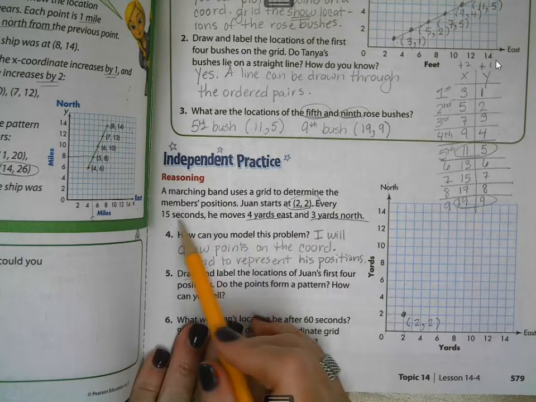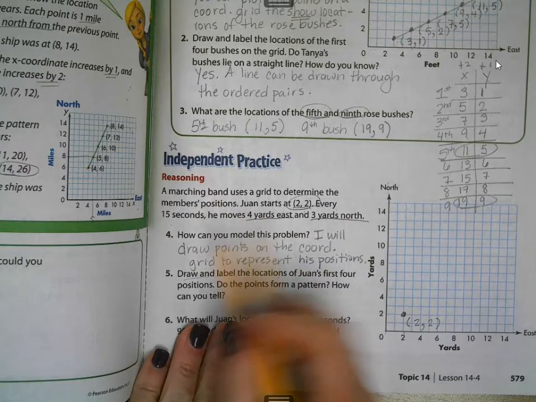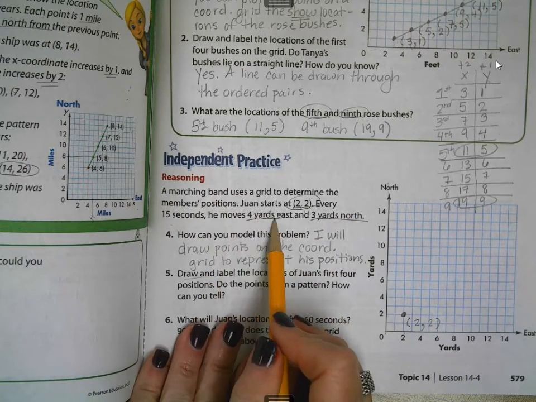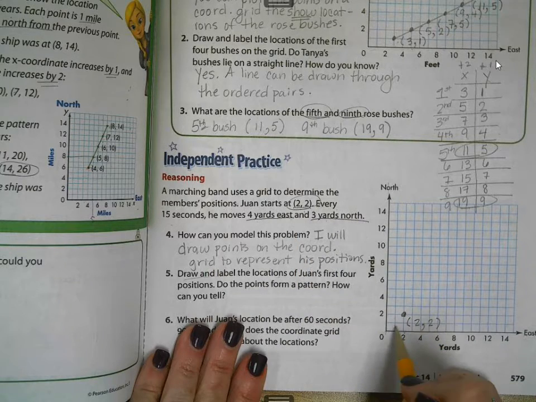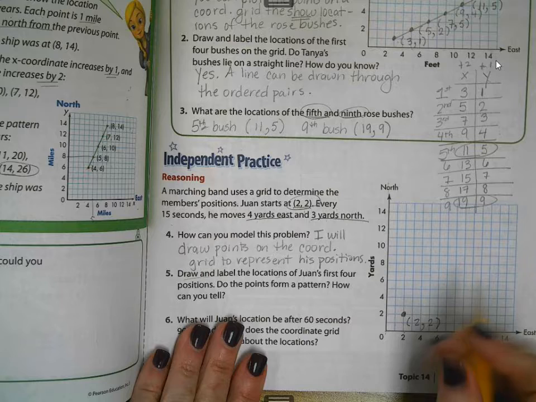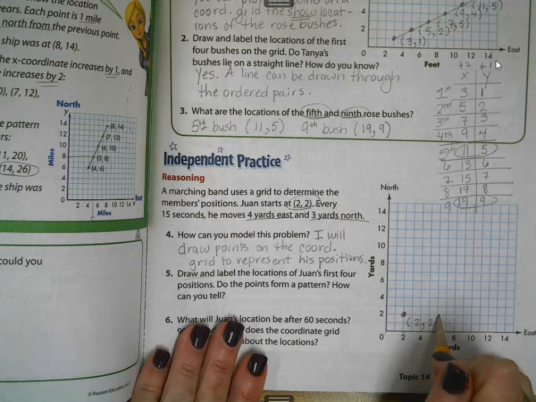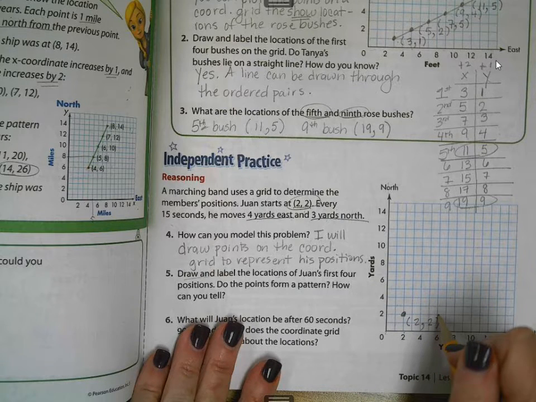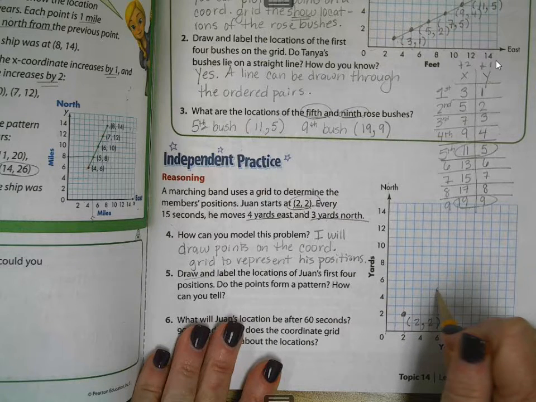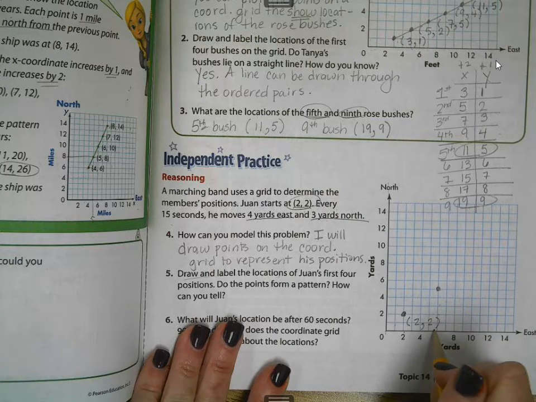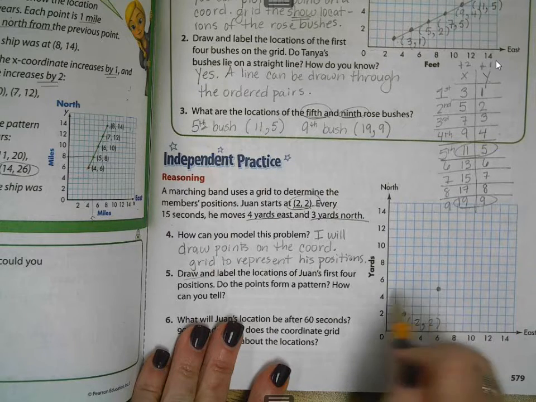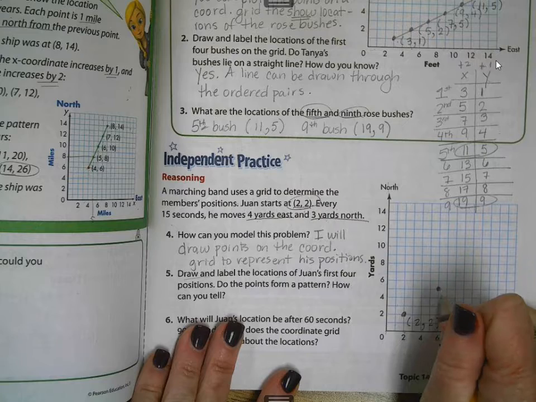So what it says happens every 15 seconds, he moves 4 yards east and 3 yards north. So 4 yards east, each one is a yard, looking at my increments. So 1, 2, 3, 4 east. And how many north? 3. 1, 2, 3. So his second point is located at 6, 5. And I know it's 5 because it's halfway between 4 and 6.